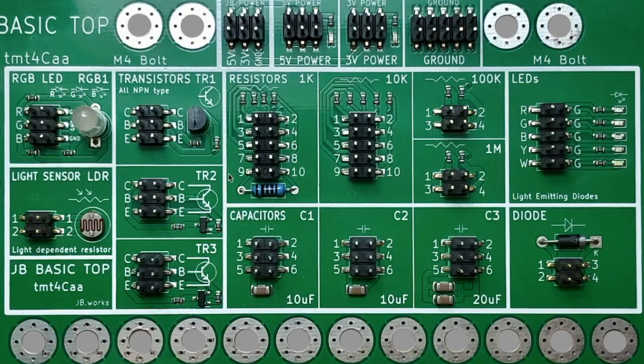Now if we look at this version of the JackBord Basic Top, the first thing you can see are all the pins, and these are where the jump wires get connected to. But the other thing to look at is that each pin has a number next to it. So for example, on the 1K resistors we have the number 1, pin 1, and then the number 2, and that's pin 2, and then 3 and 4, 5 and 6, and so on. And likewise if we go with the LEDs, we've got the red LED here, red pin, and then the ground pin for that LED. And the diode, we have the plus side, which is pins 1 and 2, and the negative side, which is pins 3 and 4.